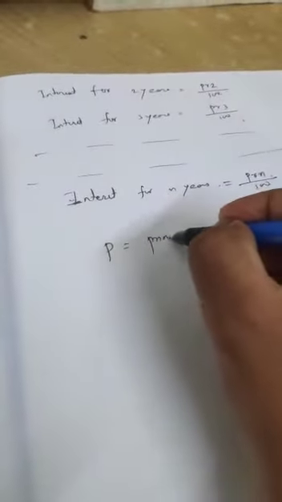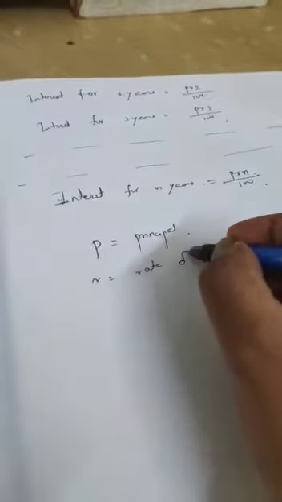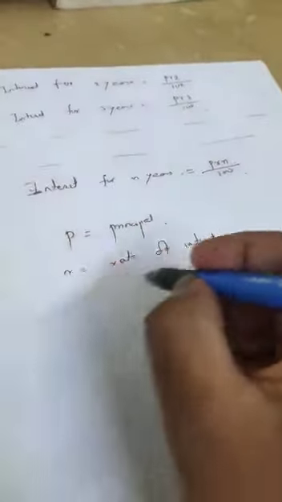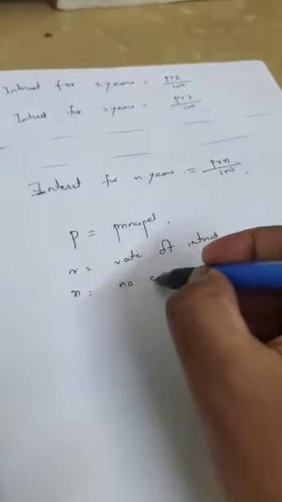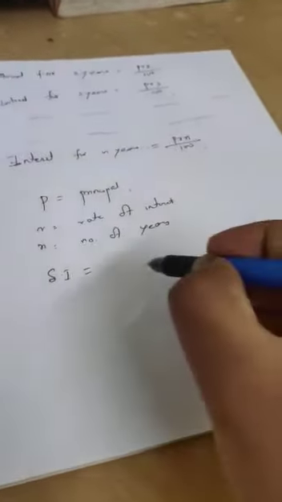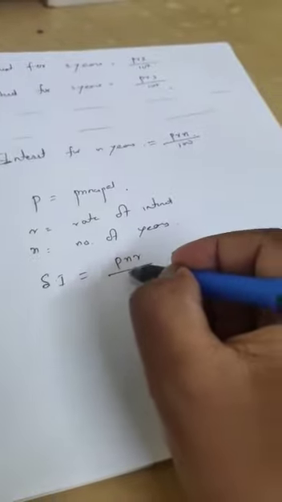PRN by 100. So, if P is the principal, R is the rate of interest, N is the number of years, then your SI, simple interest, will always be equal to PNR by 100.